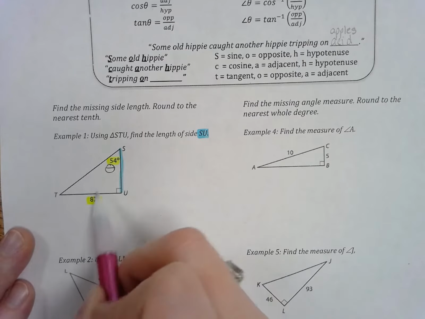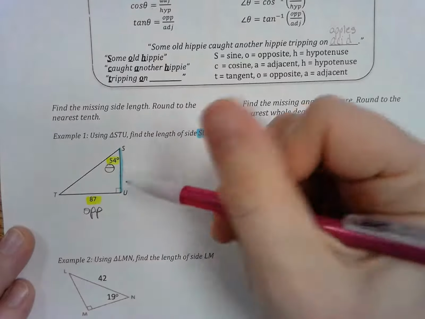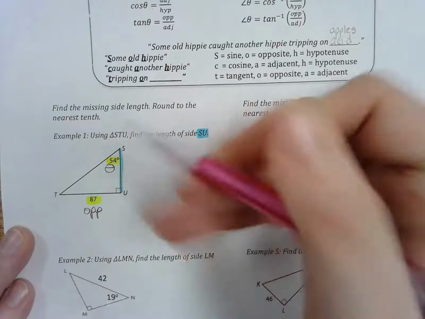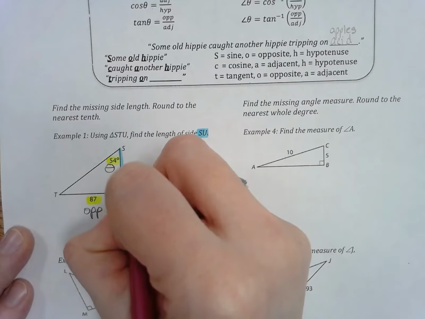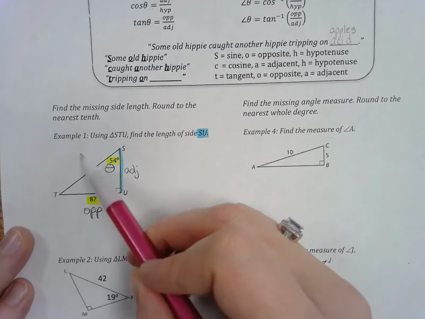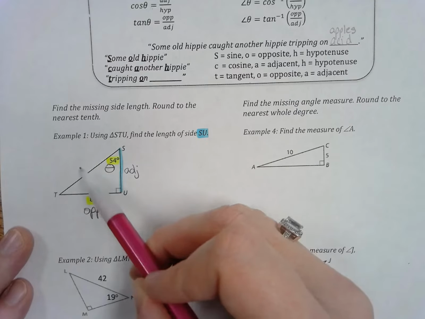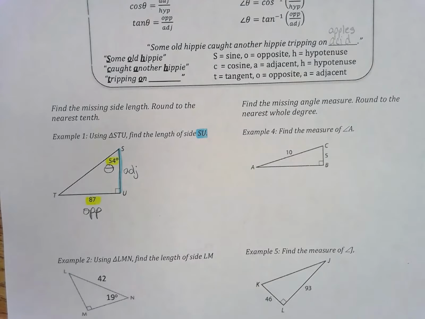So we know this side being opposite of the angle, and we need to find this side that is adjacent to the angle. You could label the hypotenuse. The thing is, you don't know the hypotenuse and you don't need to know the hypotenuse. So labeling that will just maybe get confusing on what ratio to use.